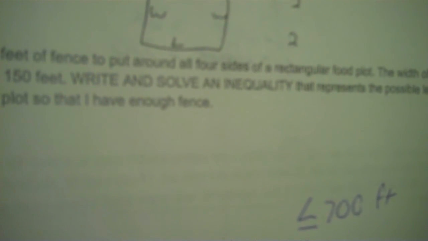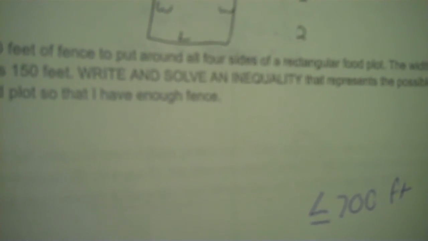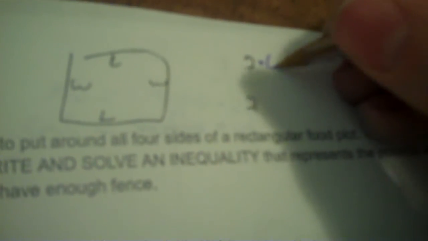I have 700 feet of fence to put around all 4 sides of a rectangular food plot. So it's going to be less than or equal to 700 feet. The width of the food plot is 150 feet. Write and solve an inequality that represents the possible lengths of the food plot so I have enough fence. Now we have to put this 700 feet all around the 4 sides. There's 2 L's and 2 W's. Well, surely this 150 can go in for the width, okay?